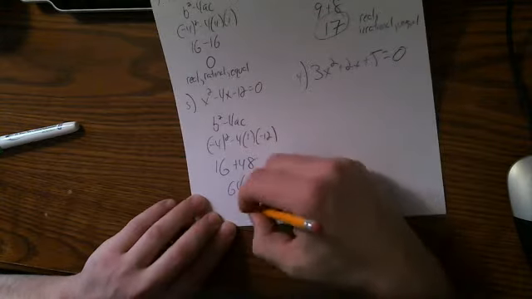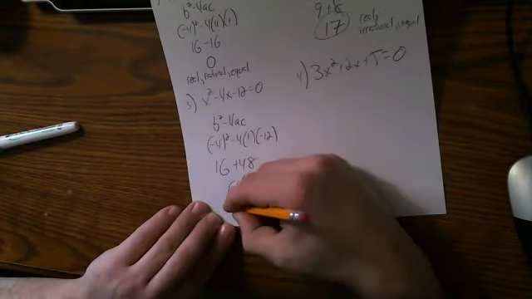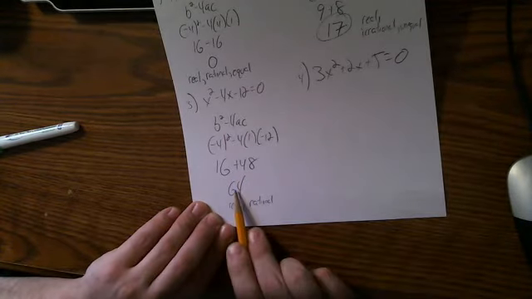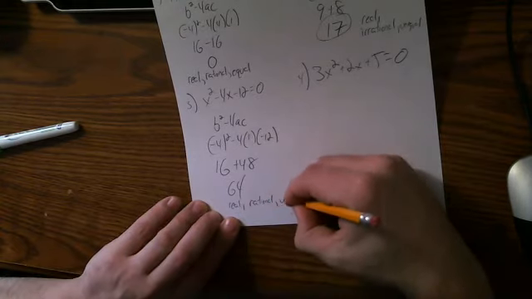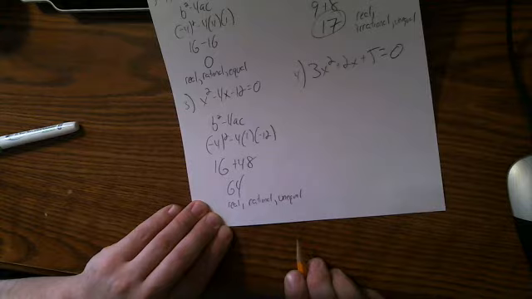That's telling me that they are rational roots. That's also telling me that I have real roots. Why are they real? It's not negative. Why are they rational? It's a perfect square. And they're also unequal because I am adding and subtracting something.